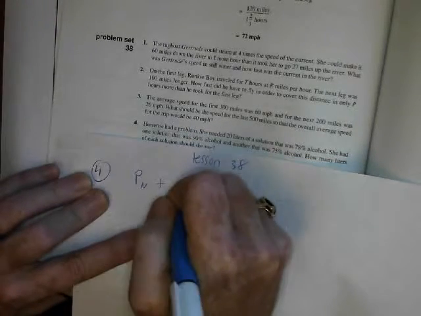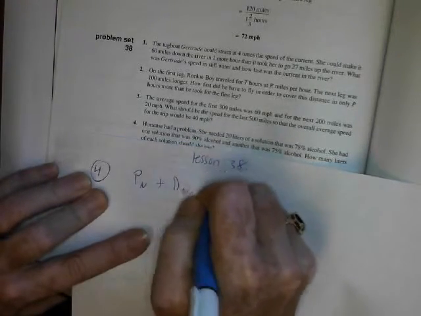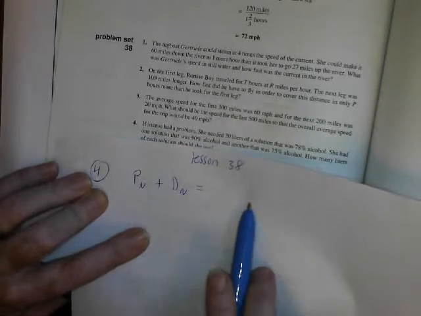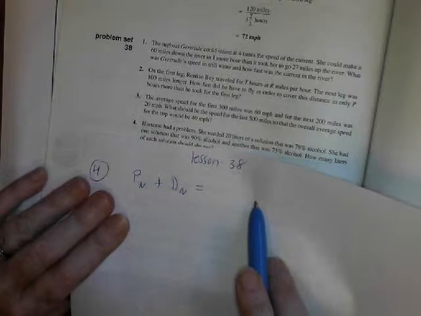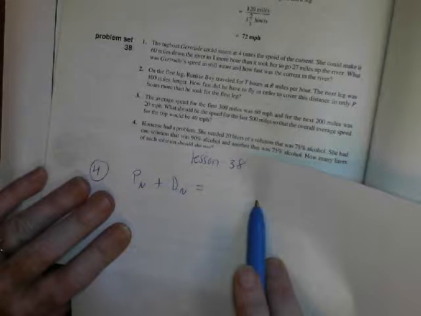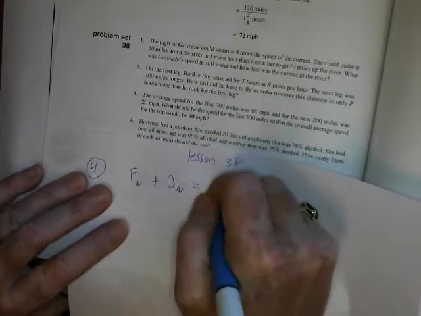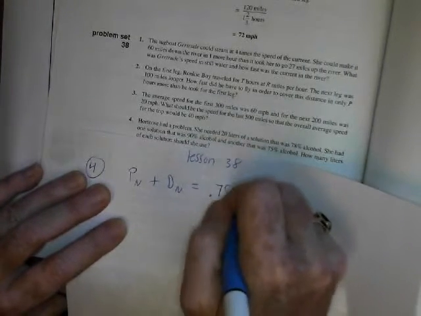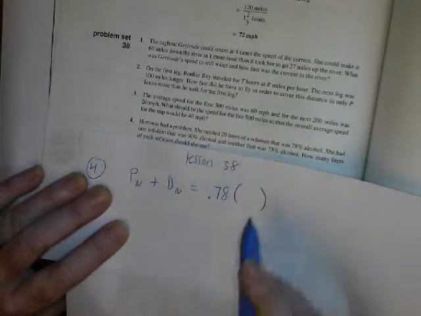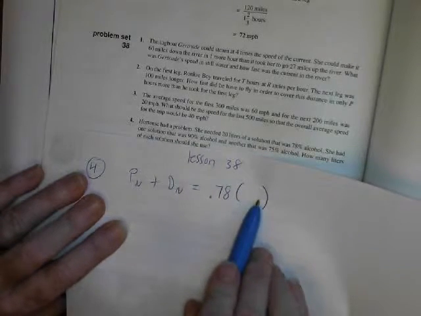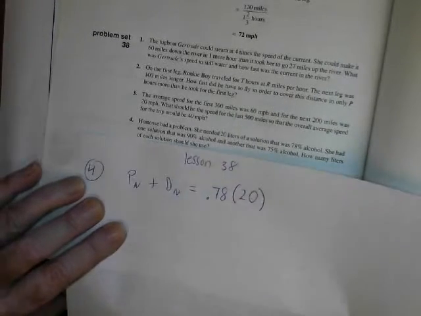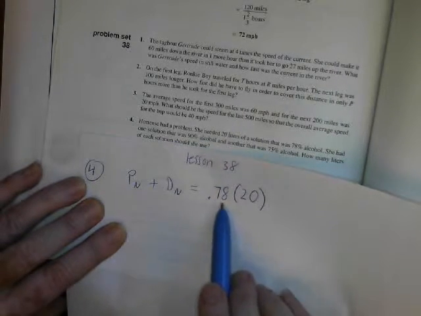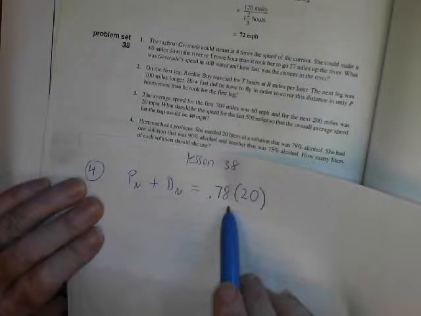So I'm going to say poured in number plus dumped in number is going to equal the total number, which is going to be what you poured in plus what you dumped in. She needs to end up with 20 liters of a solution that's 78% alcohol. The poured in plus what she dumped in is going to end up adding up to 20. And that's the percent alcohol right there.